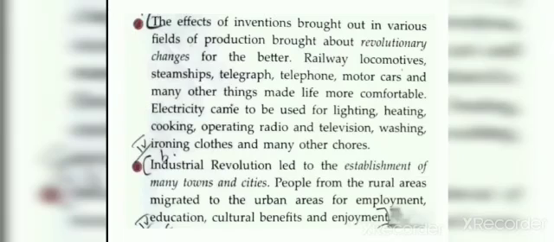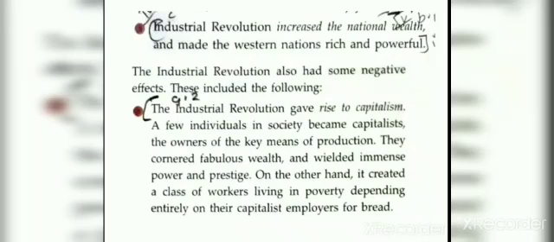The next point is that the industrial revolution led to the establishment of many towns and cities, which is one of the most important effects of the industrial revolution. Many people started moving from rural areas to urban areas for employment. In the cities and towns, they also got good education, and there were cultural benefits and enjoyment.